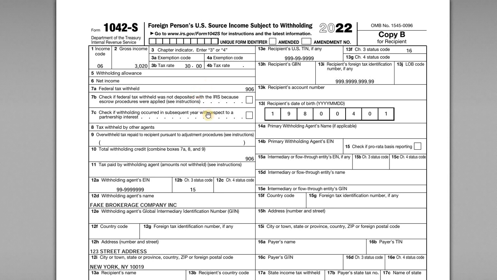Because remember, the broker defaulted to the base rate of 30% because John didn't claim any kind of treaty benefits when he completed the W-8BEN. So 30% times $3,020 works out to be the $906 in federal taxes withheld. So that's the amount of credit in federal taxes he'll get on the amounts withheld by the broker.